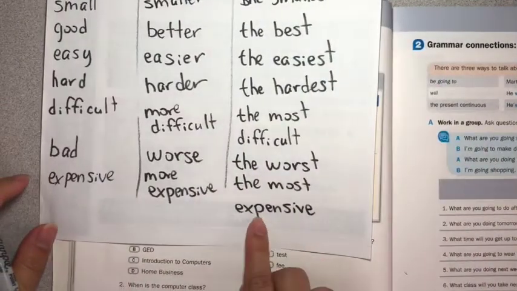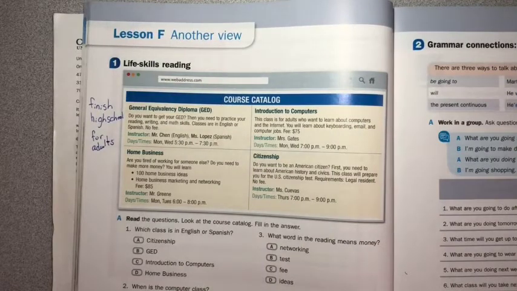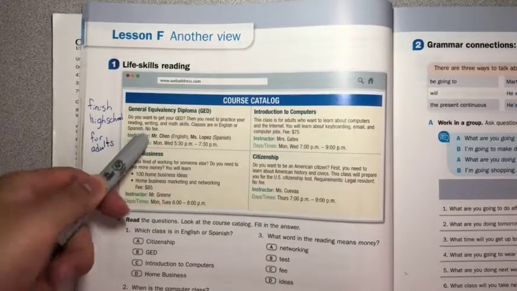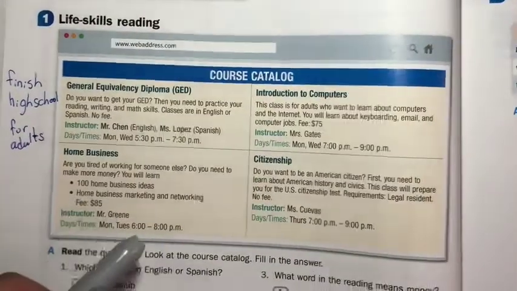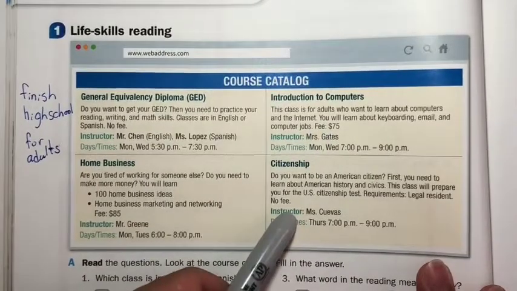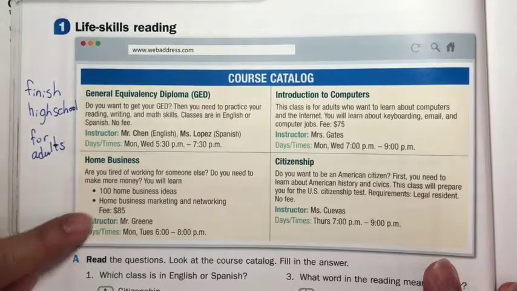So, which class is the most expensive? Which class is the most expensive? This class is free, so there's no money. This class is $85. This class is $75. And this class is free. So the home business class is the most expensive class.